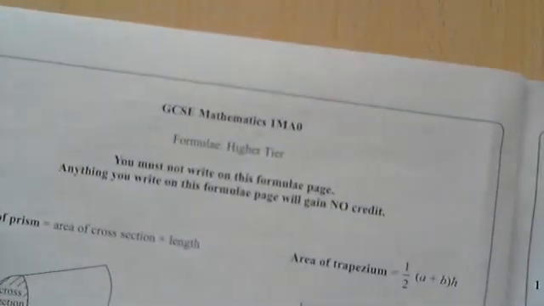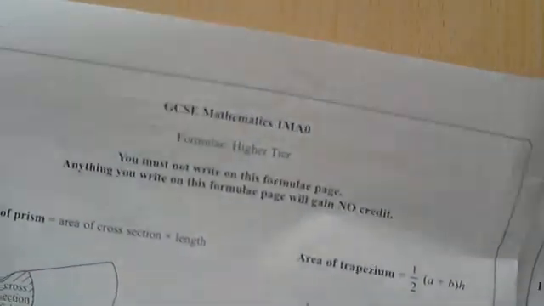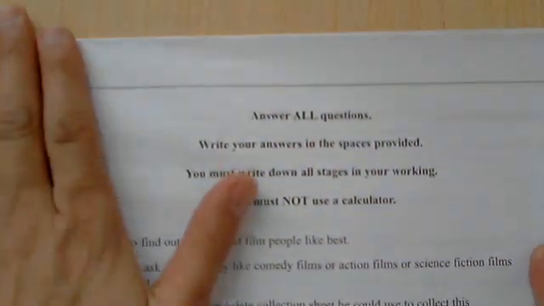Today I'm using my Logitech C270 webcam to make this video. Let's see how good it is.